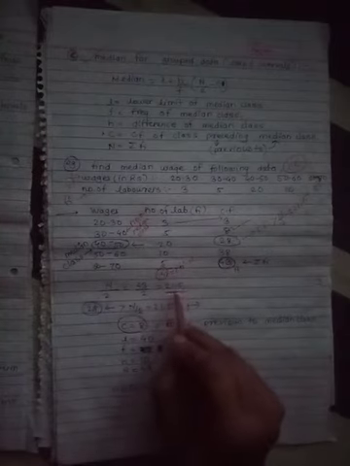For finding L, f, h, c, first we have to find the median class. So how to find median class? First find n by 2, that is 21.5, where n is your summation fi value 43 upon 2. Then find the number from the cumulative frequency column which is greater than 21.5.